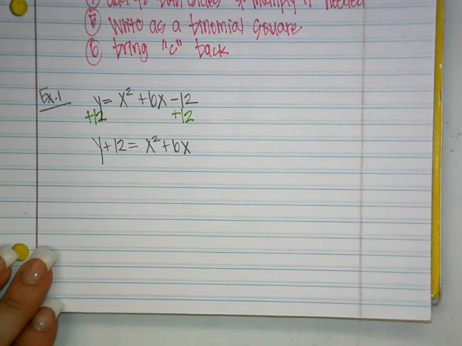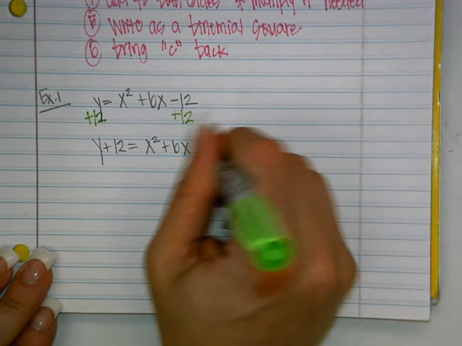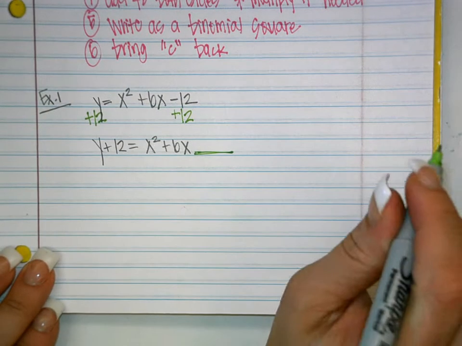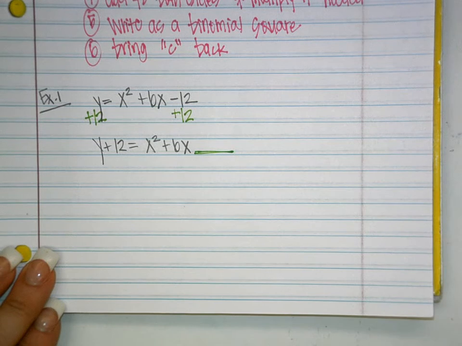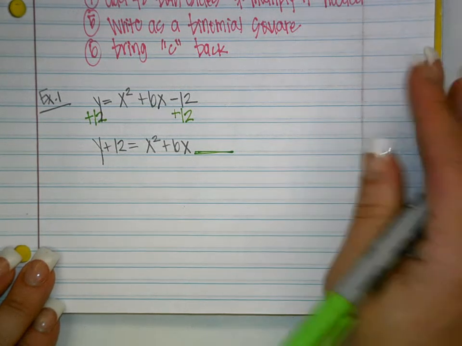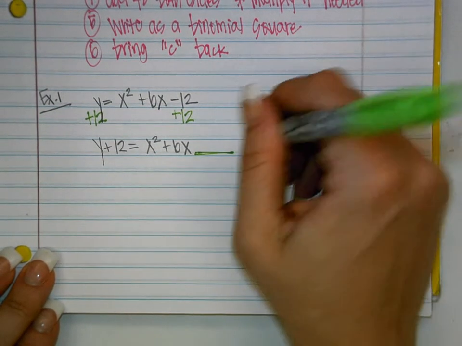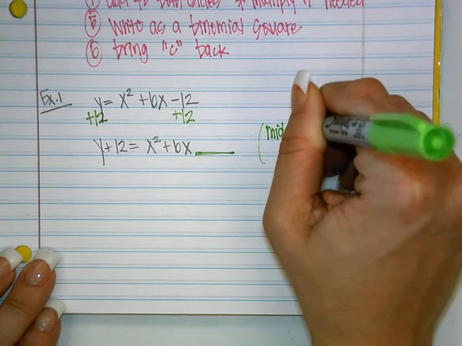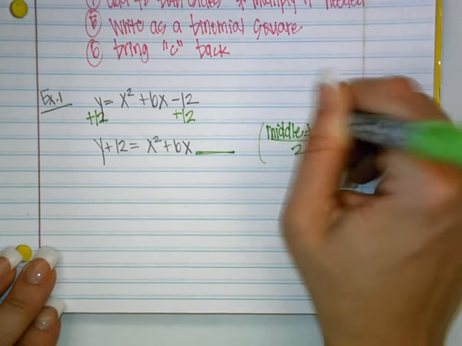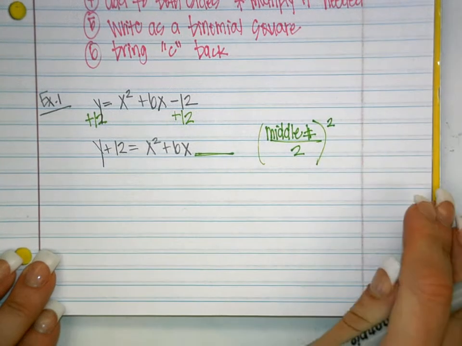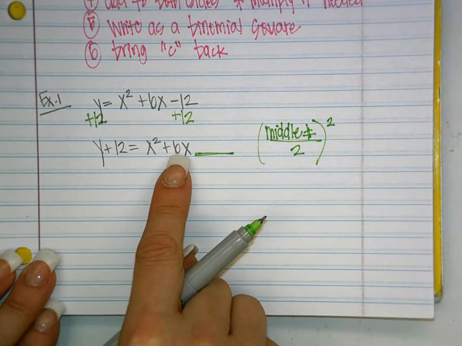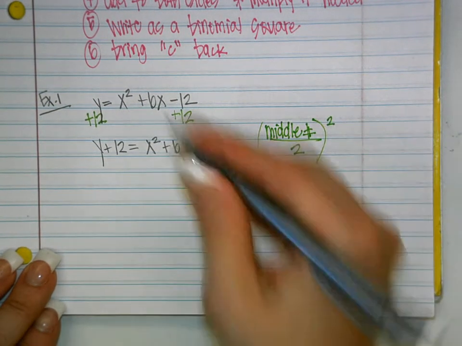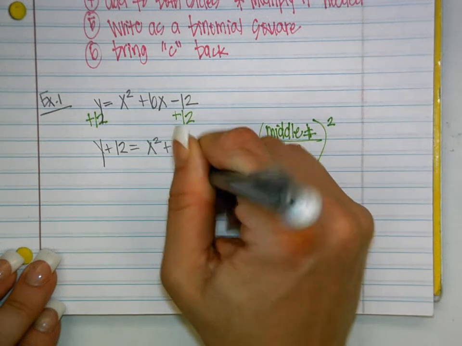Then we want to complete the square. If you remember correctly, complete the square basically just means we need to fill in that space. So to complete the square, does anyone remember the formula? Take the middle number, or the b value, divided by 2, and square it. I got you. Okay, so we're going to take that b value. In this case, we're going to take 6, divide it by 2, and square it.